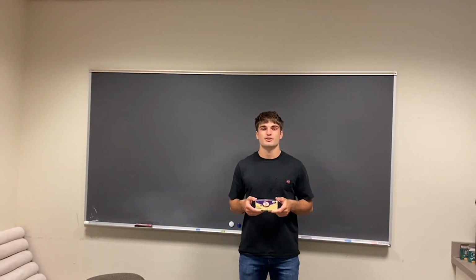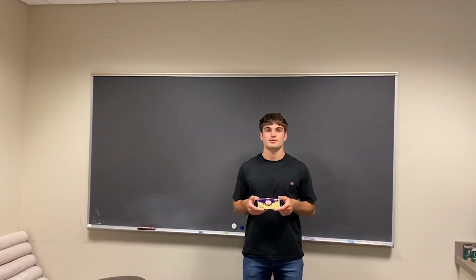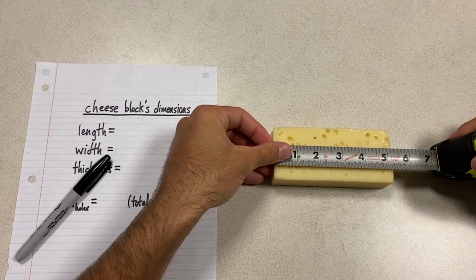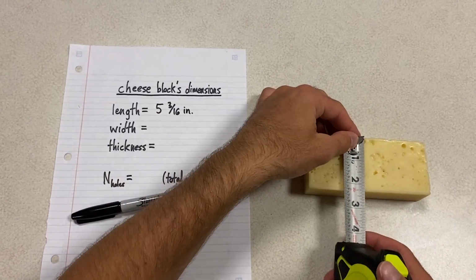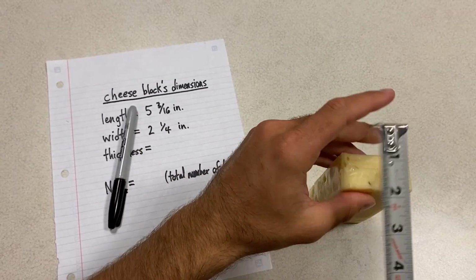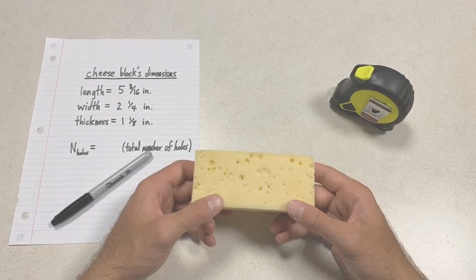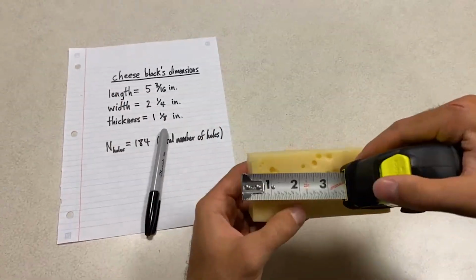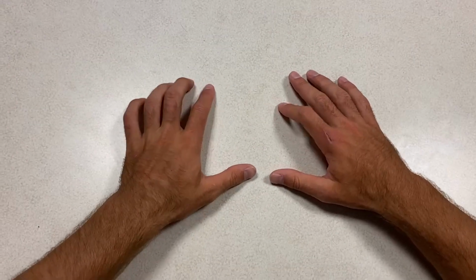Just got back from the supermarket with this block of Swiss cheese, and so the next step will be to figure out the dimensions of the block as well as how many holes are on its surface. Next, let's find the mass of the cheese block.